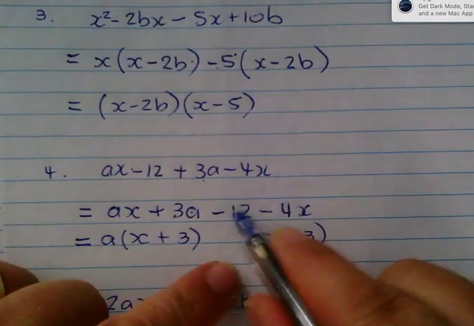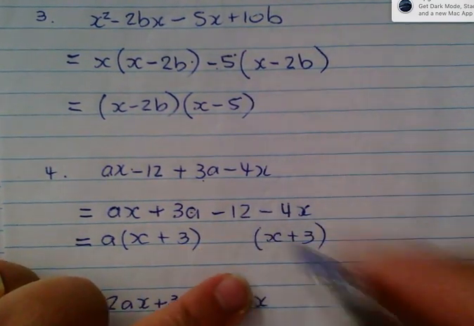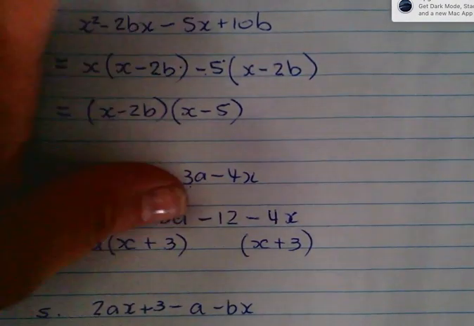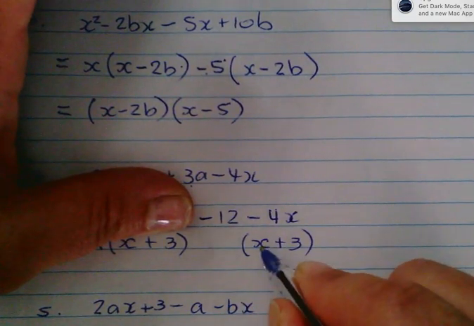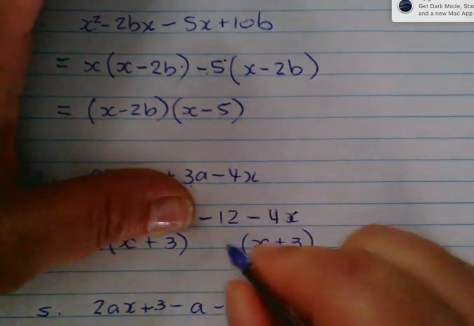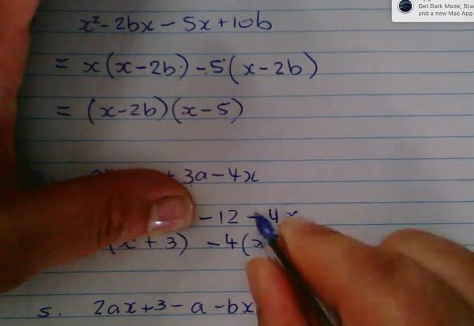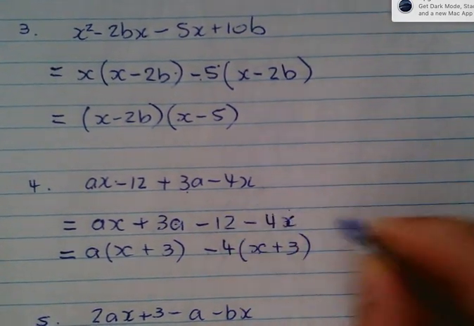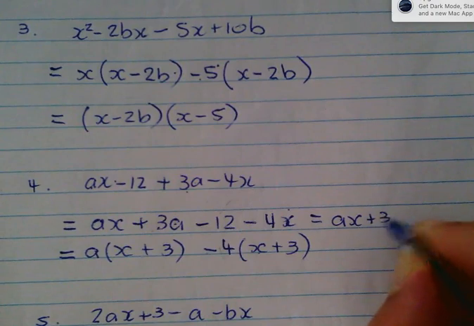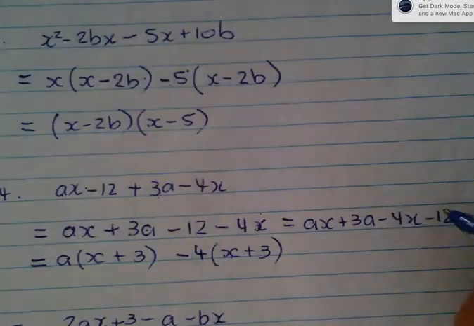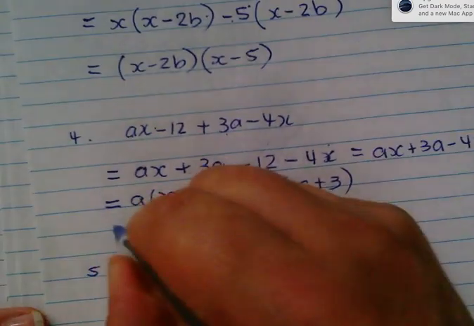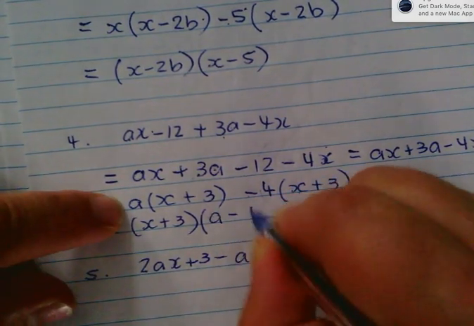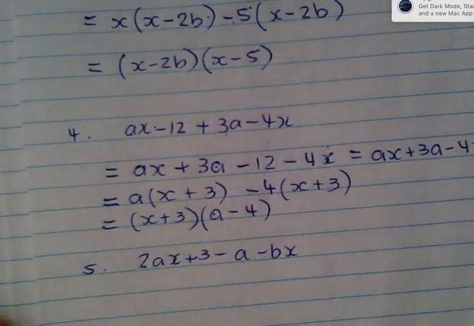So just be careful. I probably should have arranged these 2 around as well now looking at this. So I've already factorised this out, so I'm just going to cover that. Okay, so I don't need to see that. But I need something times x is obviously not going to give me negative 12, but it'll give me negative 4x. So I need negative 4. So negative 4 times x is negative 4x, and negative 4 times 3 is negative 12. So I really could have written those 2 like this: ax plus 3a minus 4x minus 12. But it's exactly the same. Okay? And now my common factor is x plus 3. And when I've pulled out that common factor, the remaining bits are a minus 4.